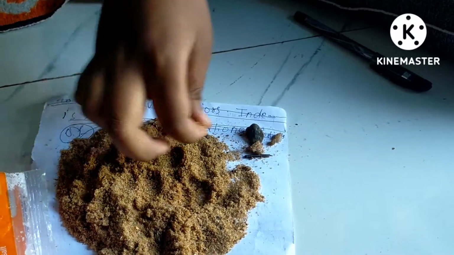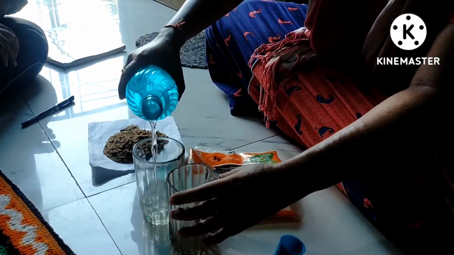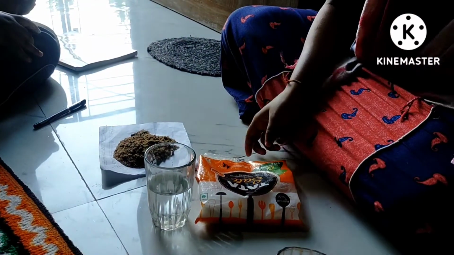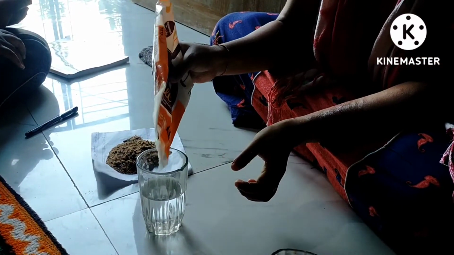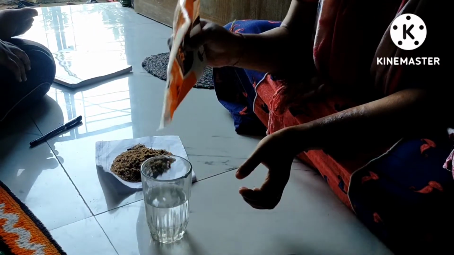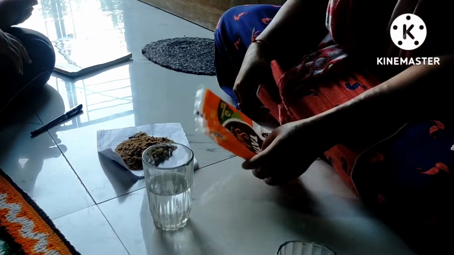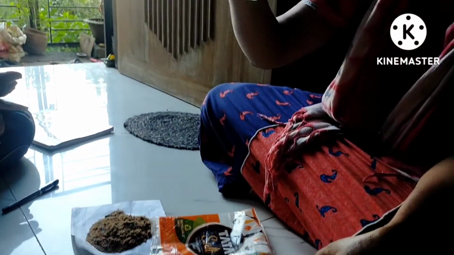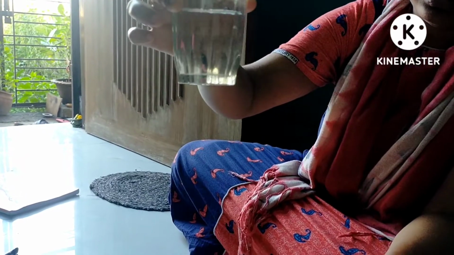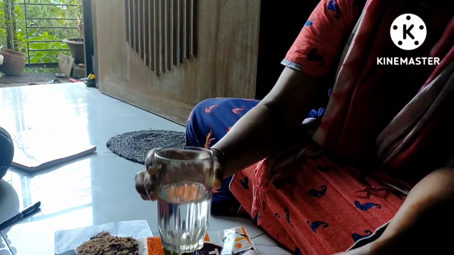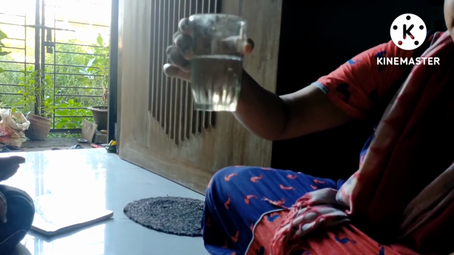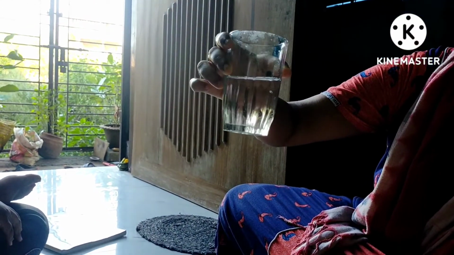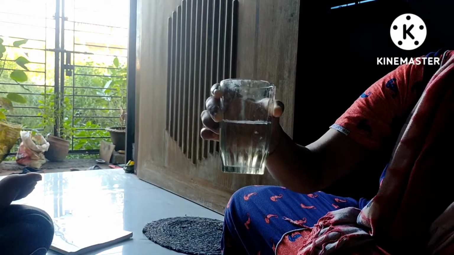Good. Okay. So first, if I take water in this glass, this is an experiment to show the miscible or soluble substances. Here I am mixing this salt. Salt is being mixed, and we can clearly see that it is completely miscible in water. Means the water and the salt are completely mixed with each other, and this mixture can also be called a homogeneous mixture because nothing is visible.